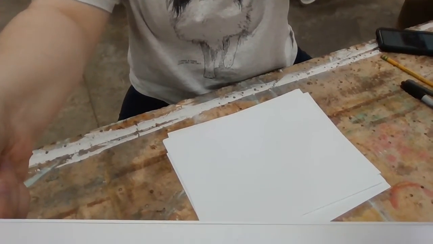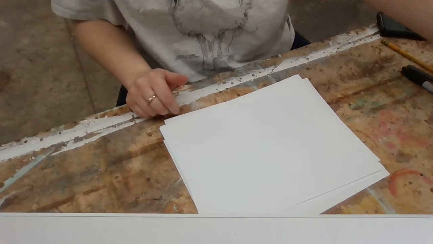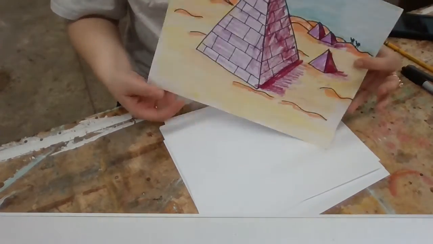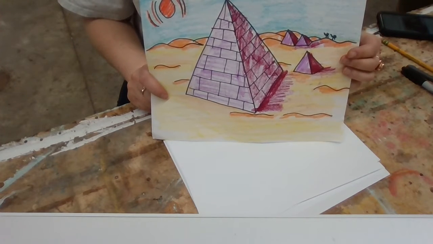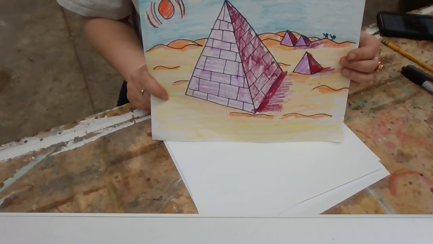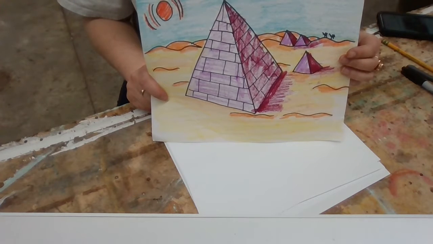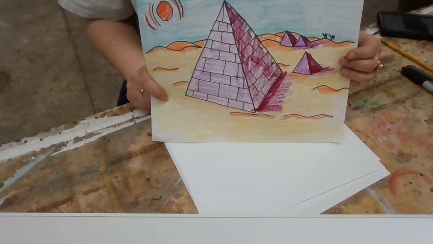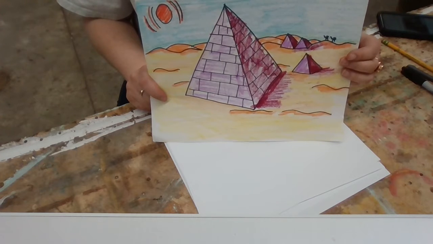My friends. Today we are going to be drawing, are you ready? An Egyptian landscape. So last week we practiced drawing pyramids and learning how to draw 3D shapes. So now we're going to make a landscape out of it. A landscape is a picture of somewhere outside. So this one happens to take place in Egypt.